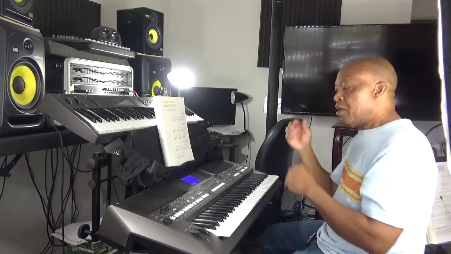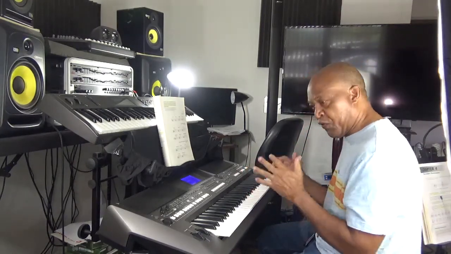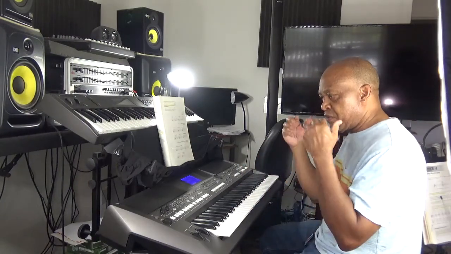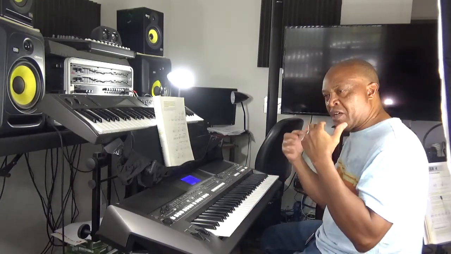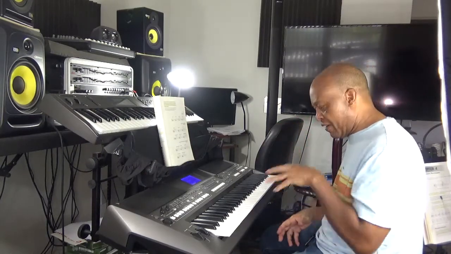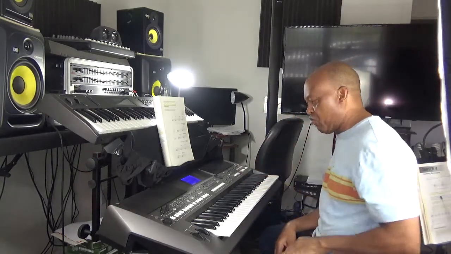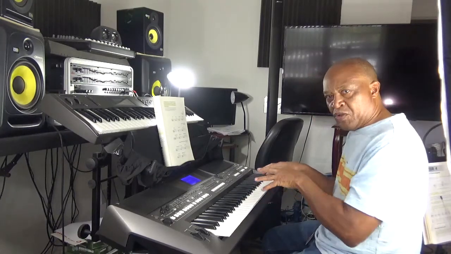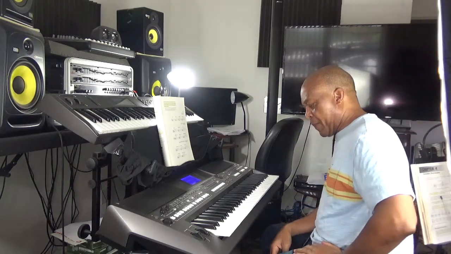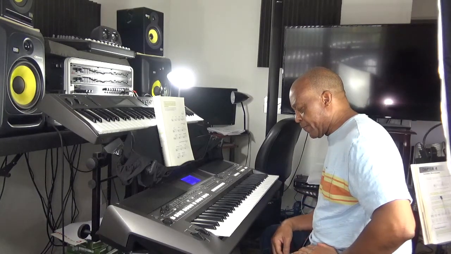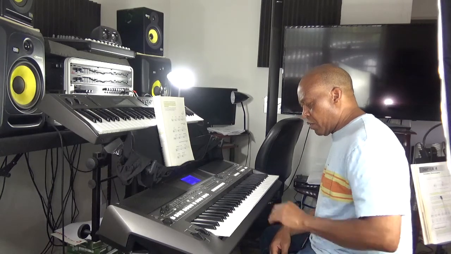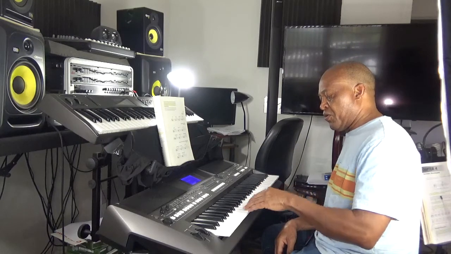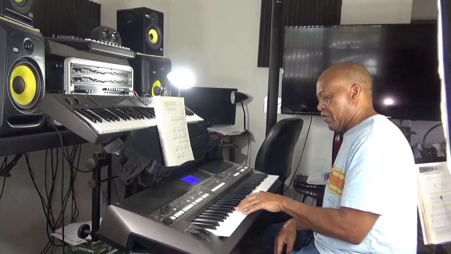You get in front of your keyboard, and in your head you think about chords you want to play, and then you try to do that. You try to construct those chords on the keyboard. Okay, so let me return to the C major 7th chord.